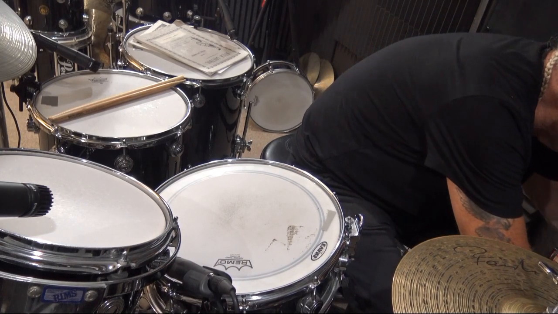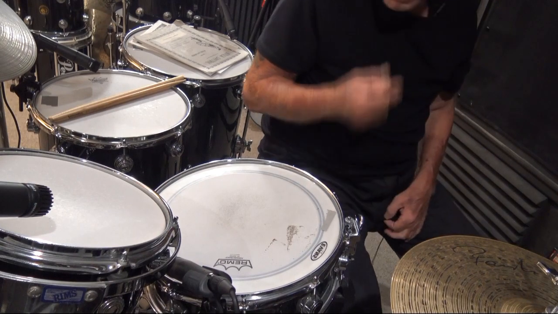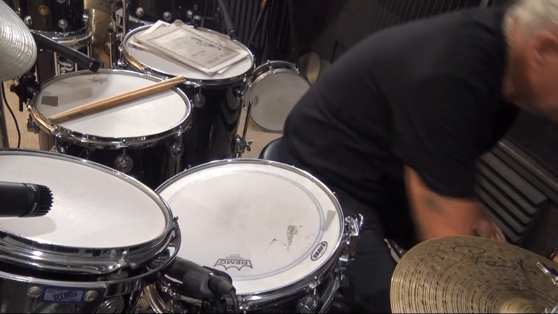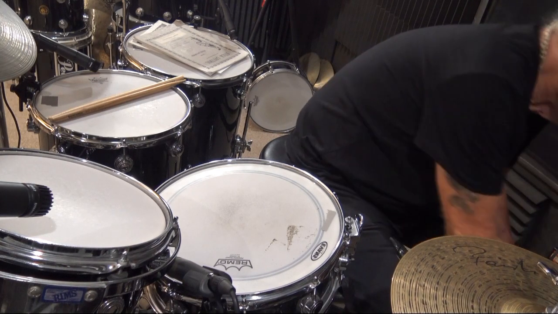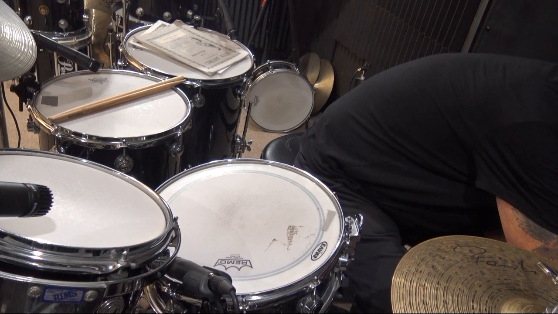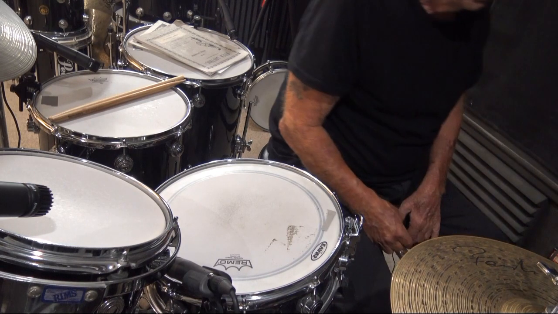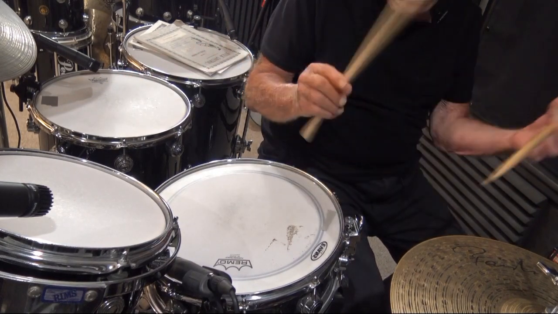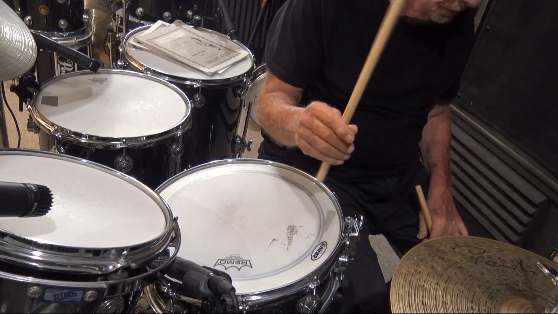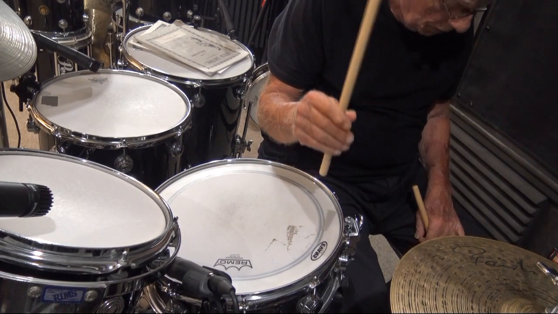Now, what I highly recommend, and I have my drum pad on the other side of the room, it figures, is to play that with a metronome. We're going to try 60 first, okay? We can hear the metronome. That's 1, 2, 3, 4, 1.